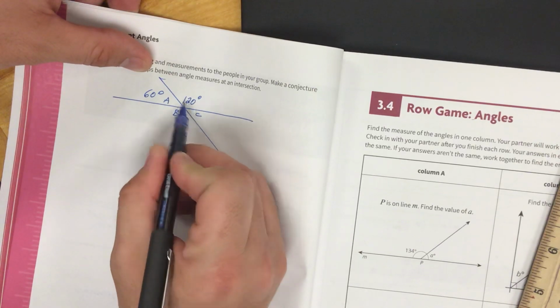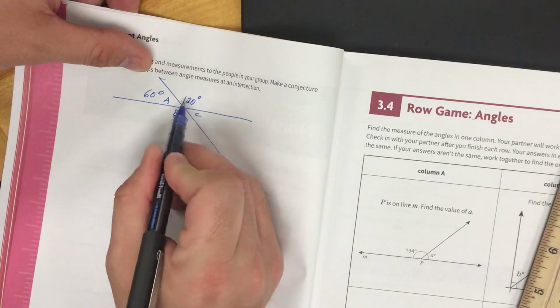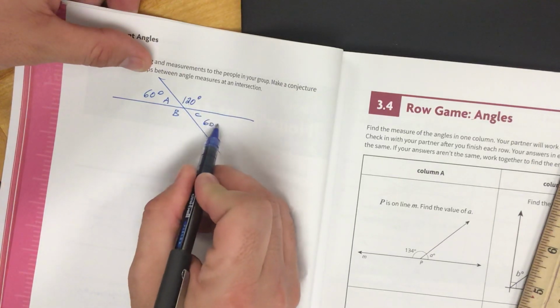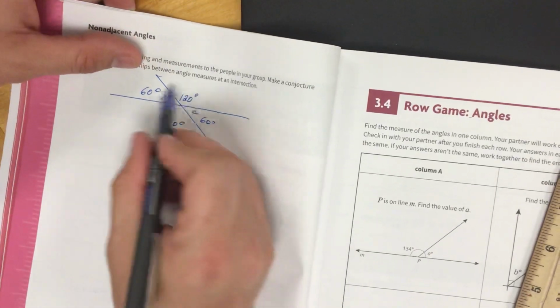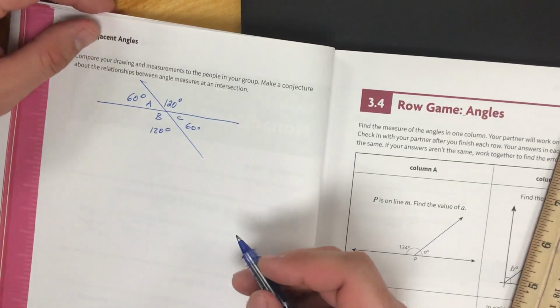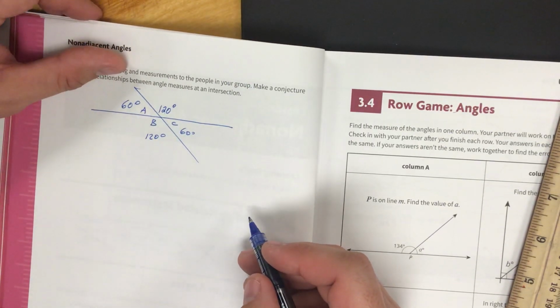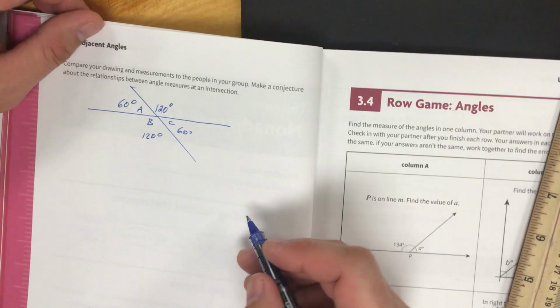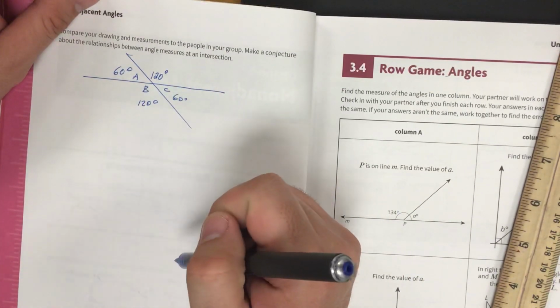Look at these 2. They make a straight line as well. So that means these 2 have to equal 180. And these 2 have to equal 180. And if I go all the way around all 4, what's that going to equal? 360. All those should add up to 360. Notice the ones across from each other are also equal. That's pretty crazy. We're going to talk about a special name for those. Let's do one more.